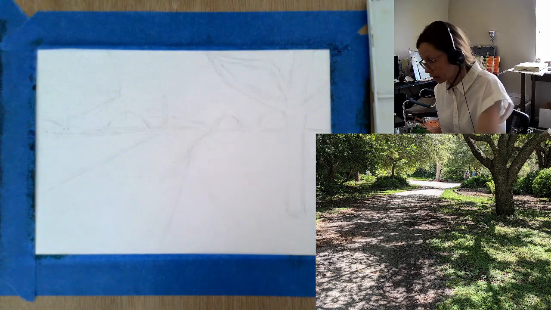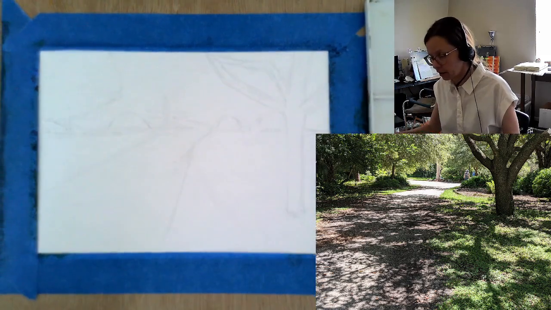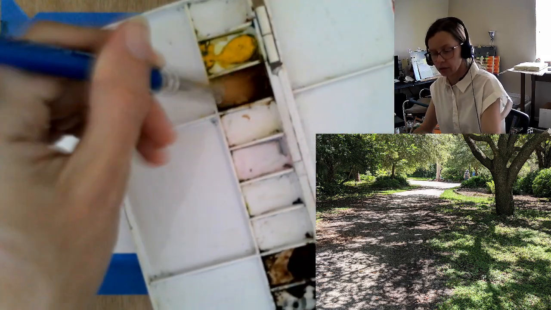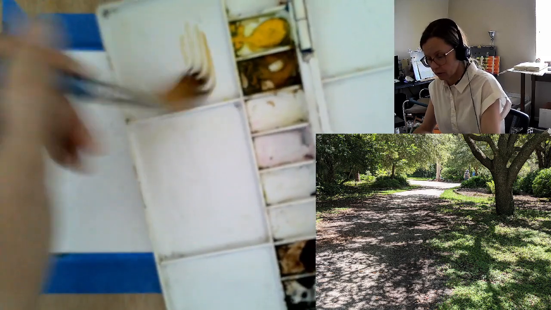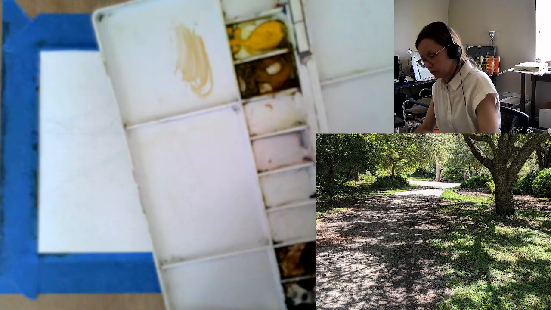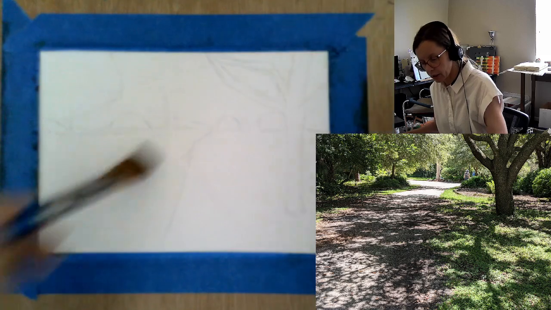And I'm looking at just the light areas of the path. I think I will start with the yellow ochre for that, and plenty of water.